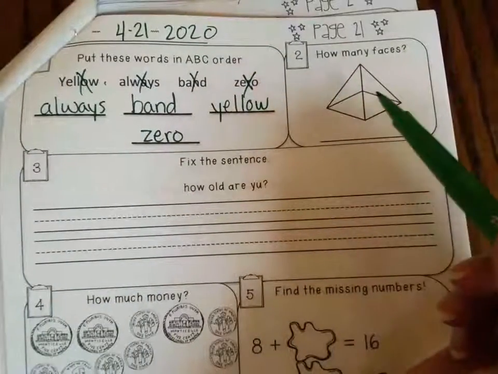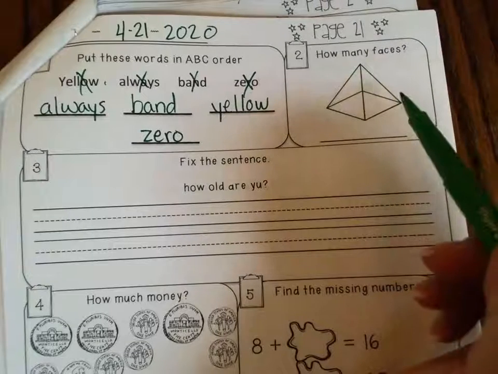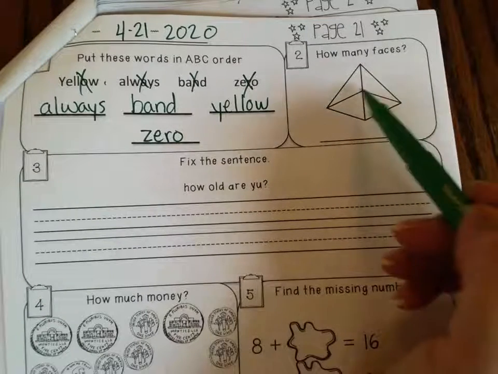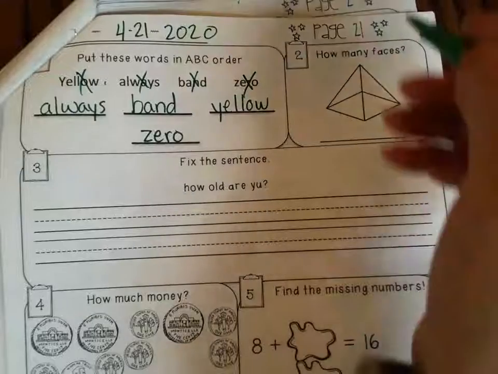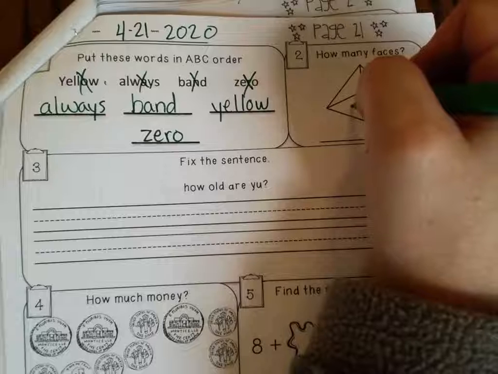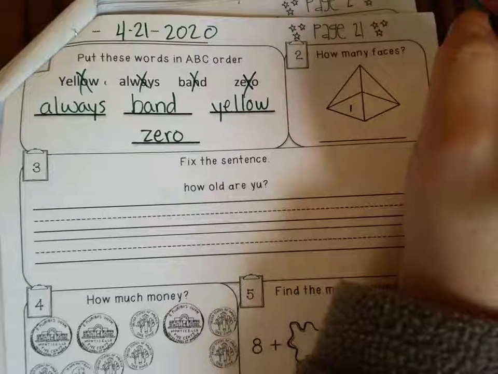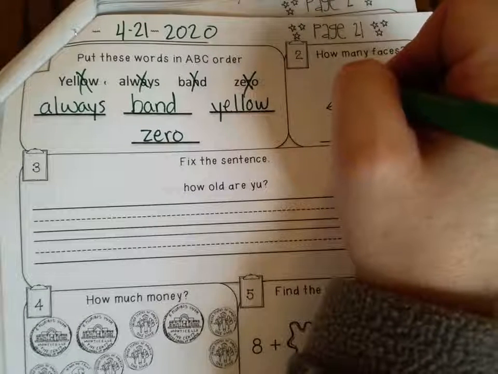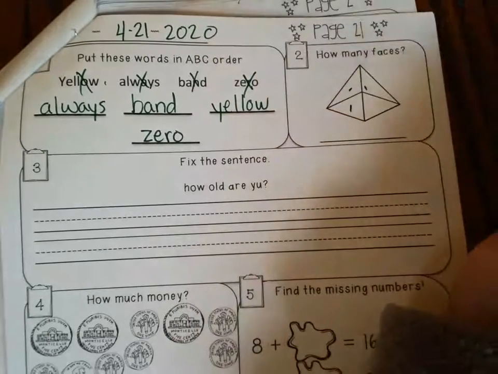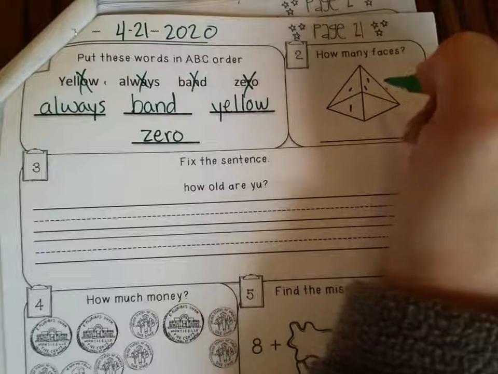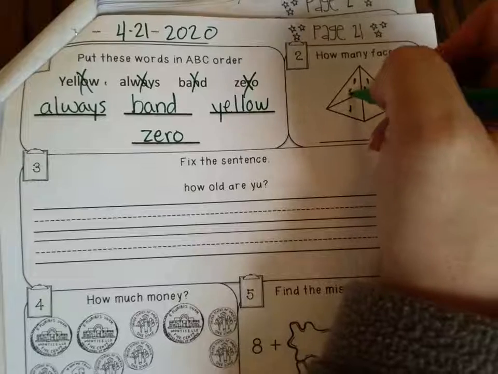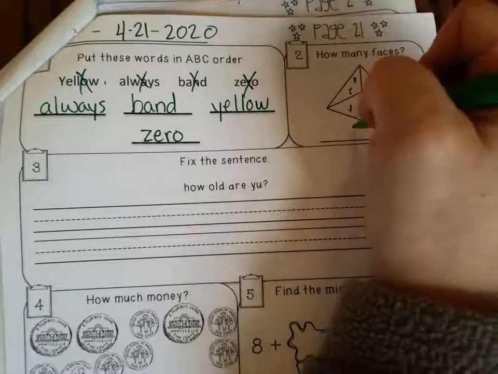How many faces are on this pyramid shape? Well, a pyramid has 4 sides because its base is a square, okay? But we count the square, the base, as one face because this square is flat on the bottom, so that's 1. And then I have 1 here, and I have 1 here. It's hard to tell, but I have another one back here, leaning this way, and I have 1 here. So my pyramid has 1, 2, 3, 4, 5 faces, okay?